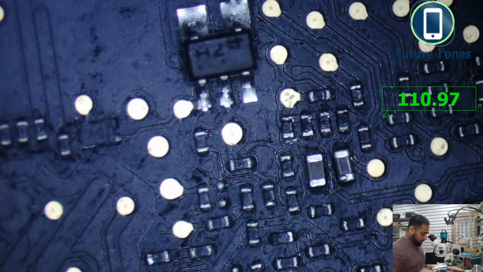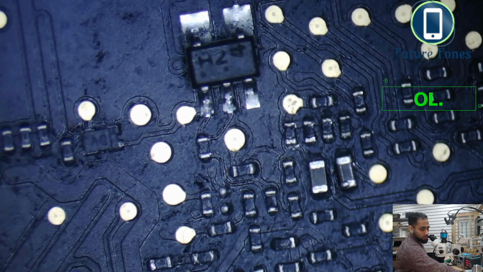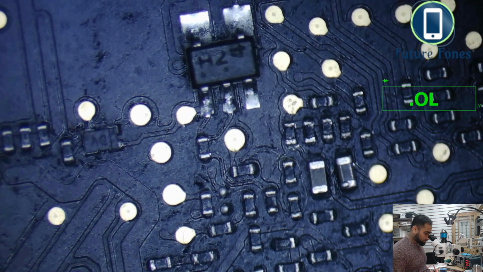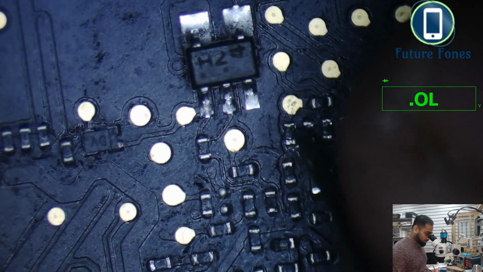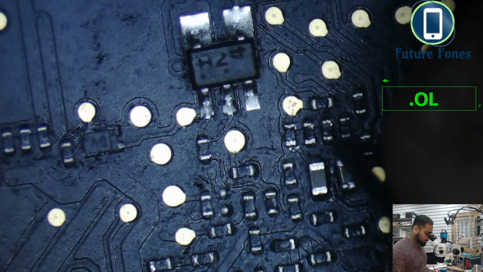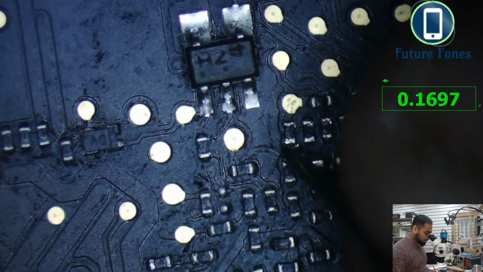Let's check one more thing. Is there any short here? If there is a shortage, then there is a problem, because it's going into the CPU.